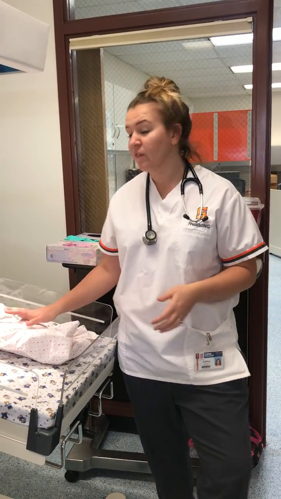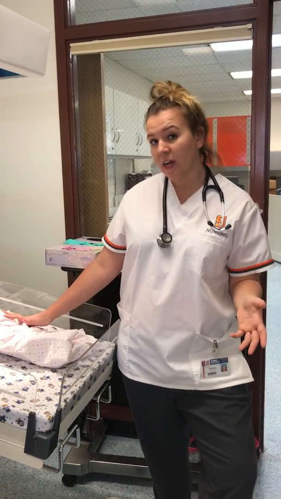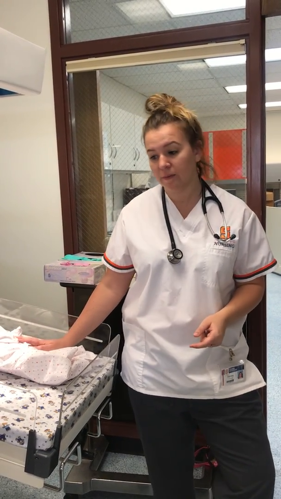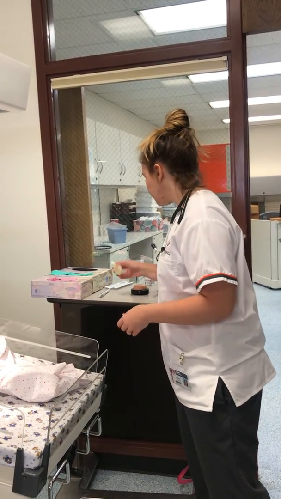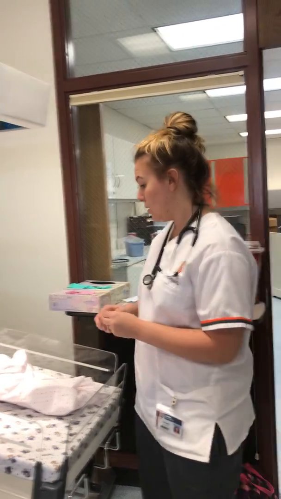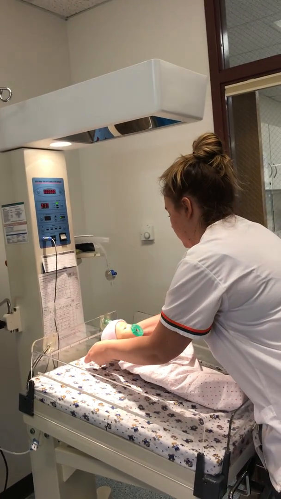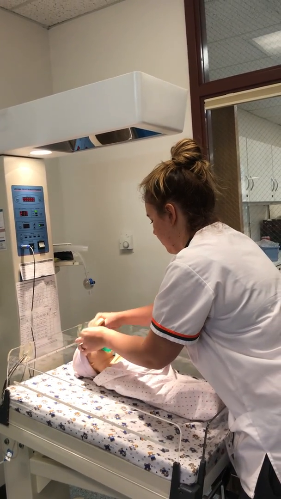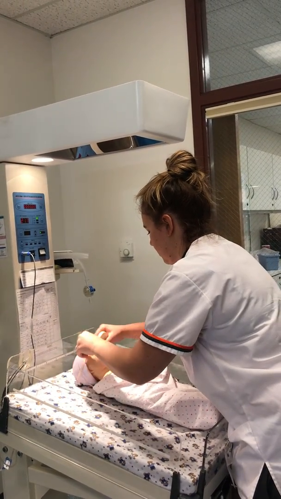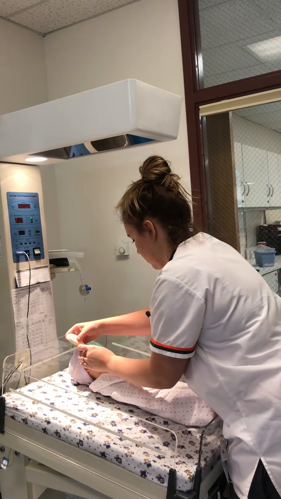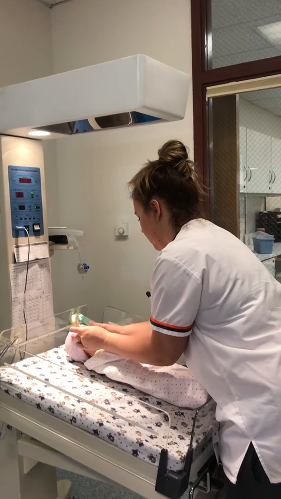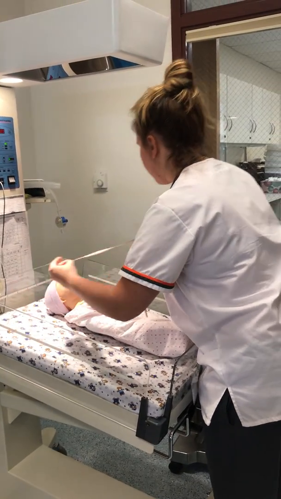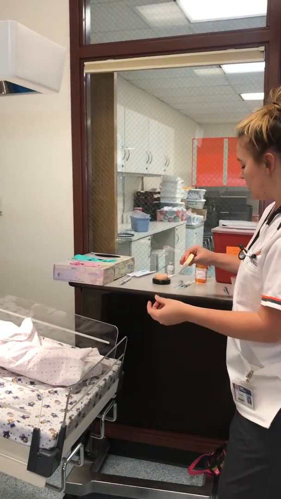If the baby had a fever going on, it could be higher and we could administer, with the doctor's order, Tylenol or something like that to help with it. So then I'm also just going to come in and do the OFC. Just going to measure around. So the OFC on this baby is 35 centimeters.